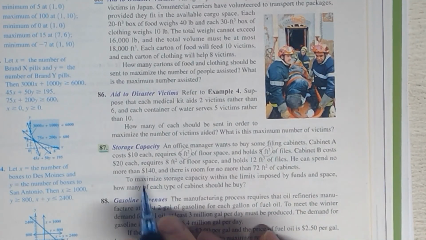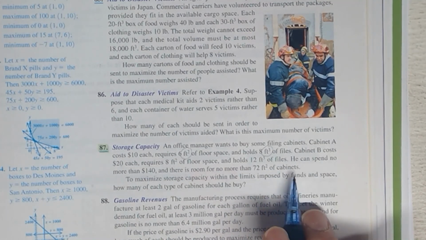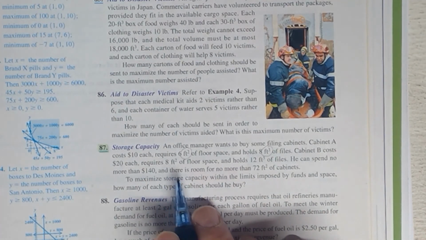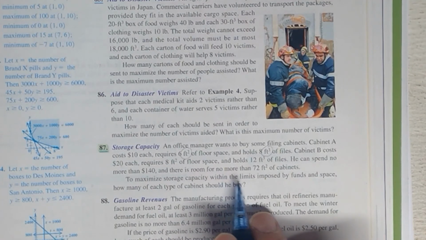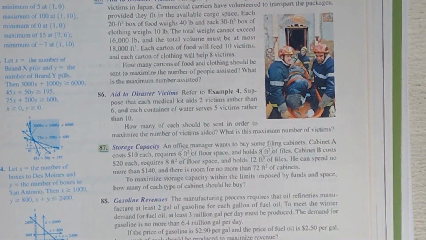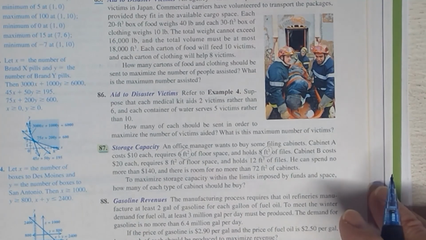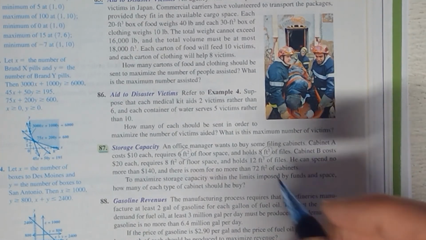It describes how much money you can spend. And then here, I know it looks like it's talking about the cabinets, but read it closely. It says there is room for no more than 72 square feet of cabinets. They are not talking about the cabinets there. They're talking about how much room there is for the cabinets.